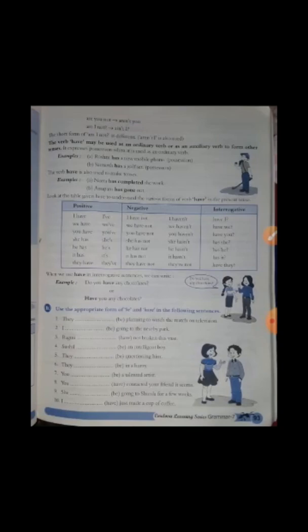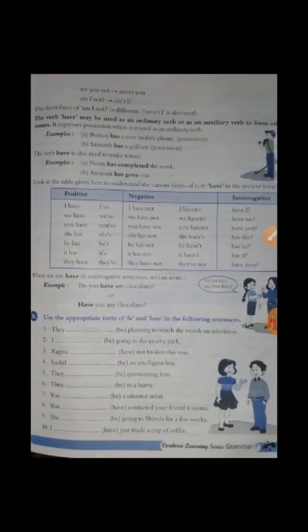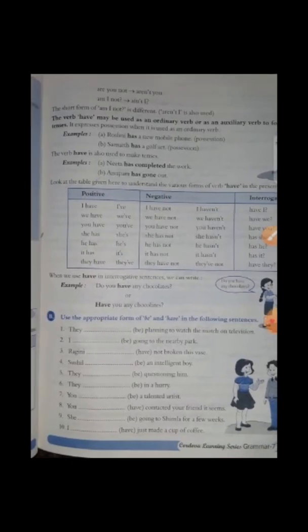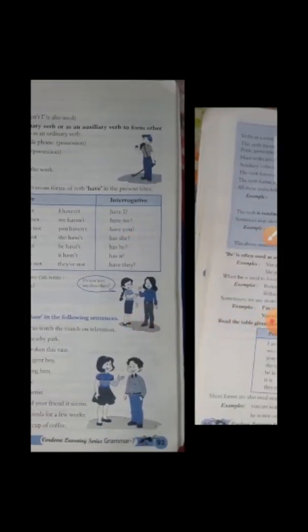So please do exercise B. Use the appropriate form of be and have in the following sentences. It's very easy to do. If you're not understanding, please refer to the textbook, refer to the examples, and then try to solve it on your own. So I hope you must have understood page numbers 92 and 93. It's very simple to understand.